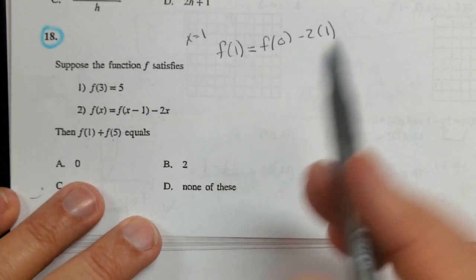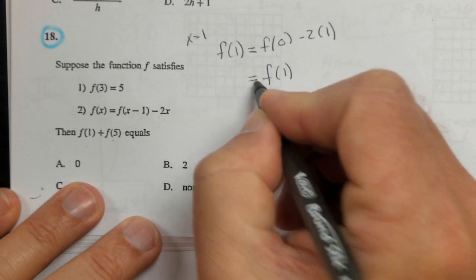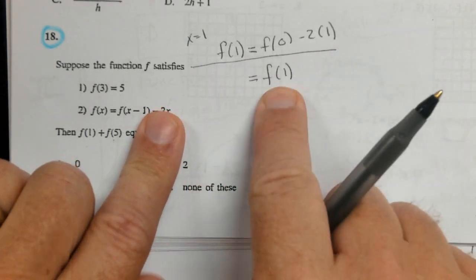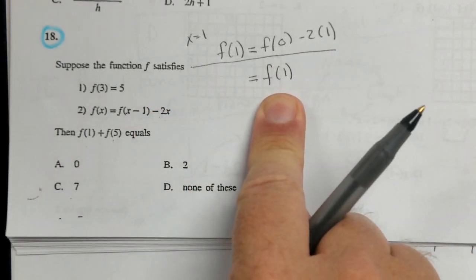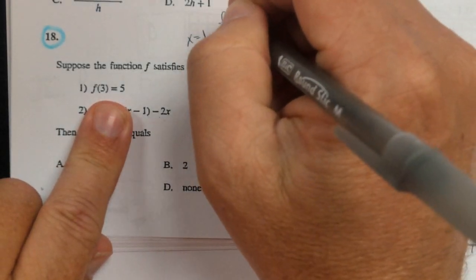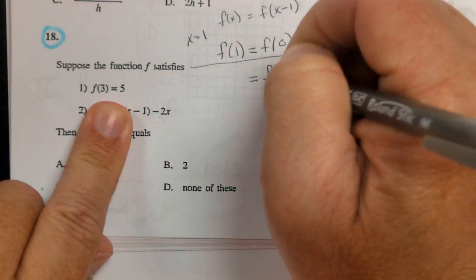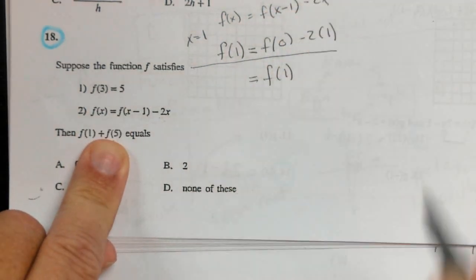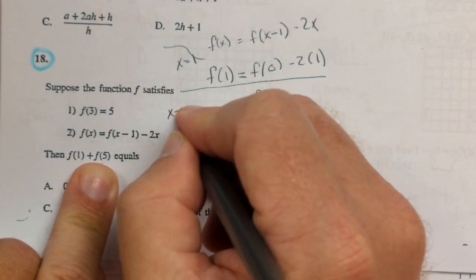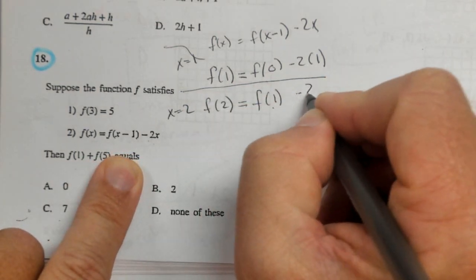So maybe let's try to land f of 1 in this spot. What would x have to be if this value ends up being f of 1? x would have to be 2. So if x is 2, f of 2 equals f of 1 minus 2 times 2.